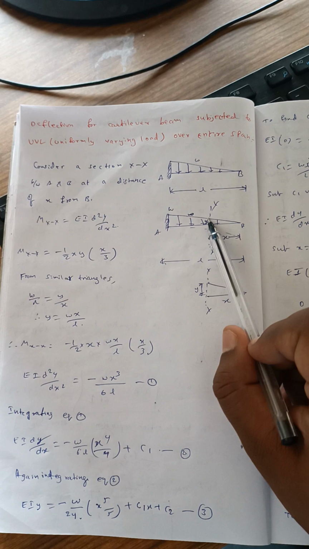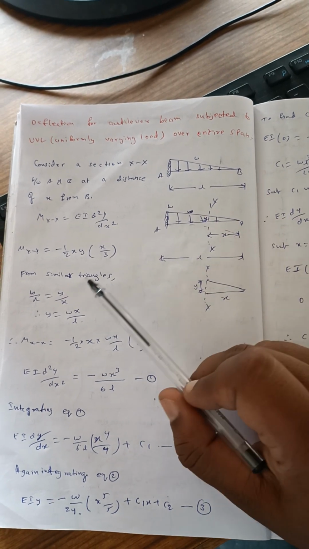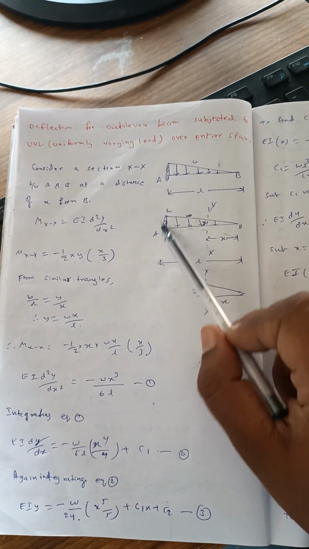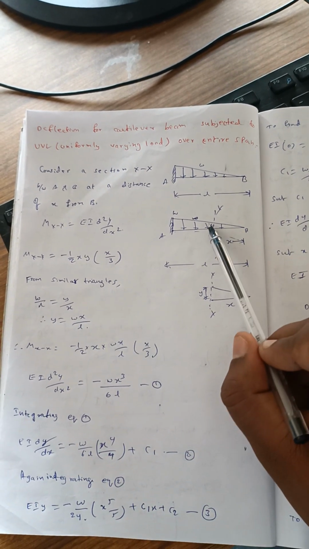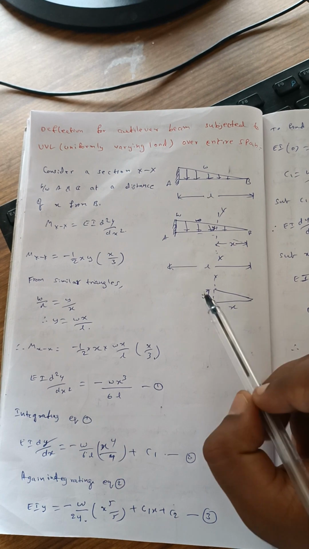Now how to find y? From similar triangles we can write w by l equal to y by x. From here y equal to wx by l. Now y is wx by l and this is x.